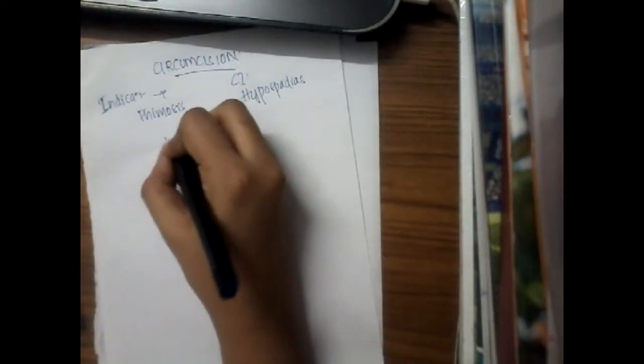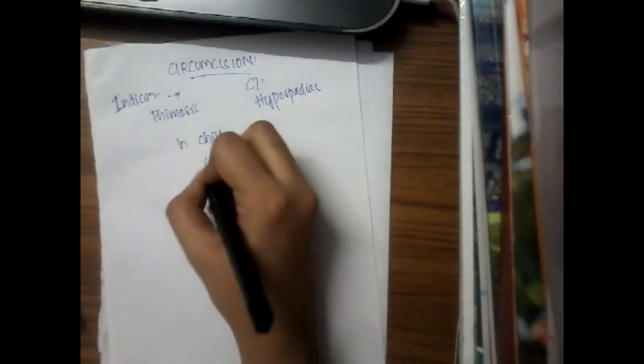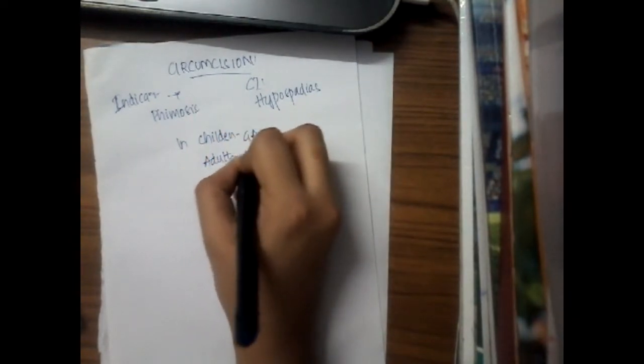The patient is put in supine position. In children, for circumcision, you give a general anesthesia. If it's an adult, you can give local anesthesia. First, you'll have to prepare the part, drape the patient, and then paint the area with betadine, iodine.